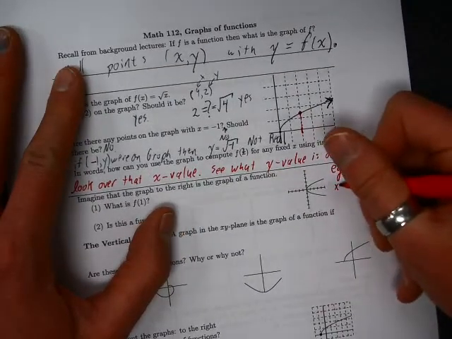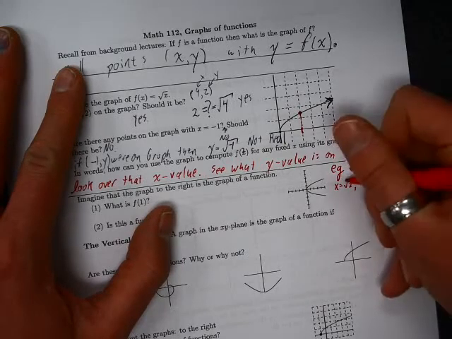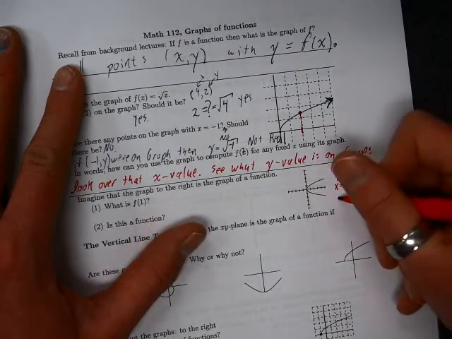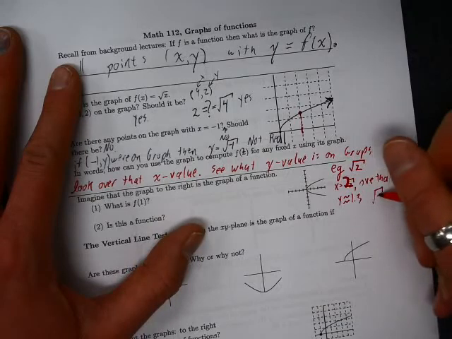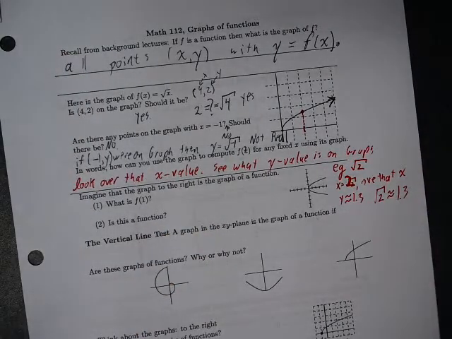So you take x equal to root 2 over that x value. Nope, x equal to 2. Over that x value, it looks like y is somewhere around 1.3. So it looks like the square root of 2 is something pretty close to 1.3. And that's the best you can do on this particular graph.